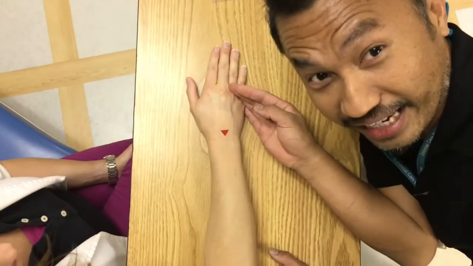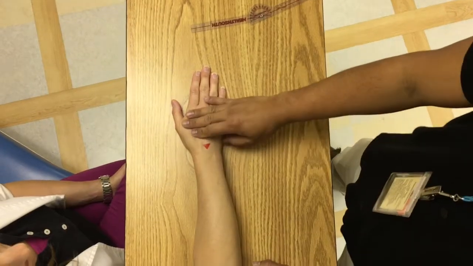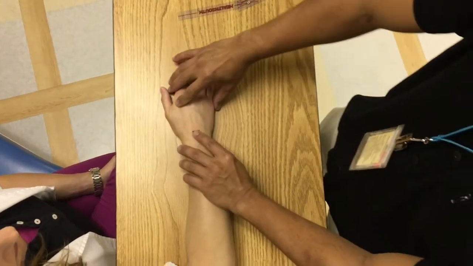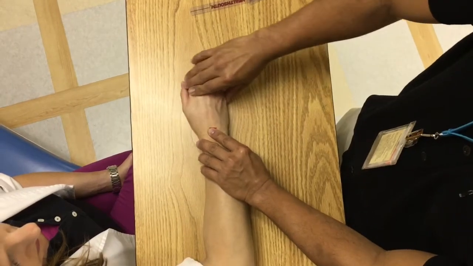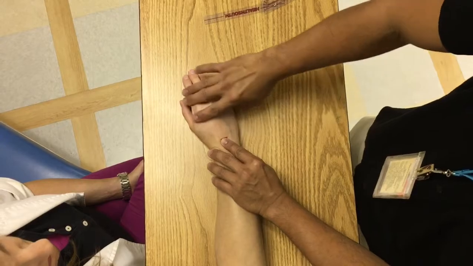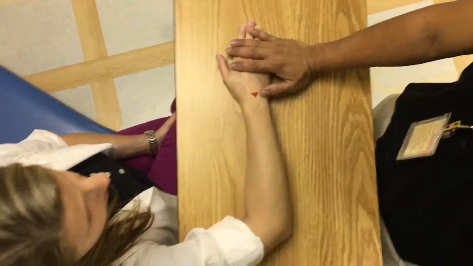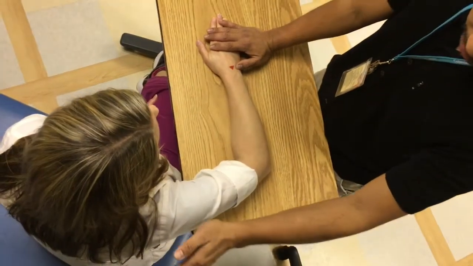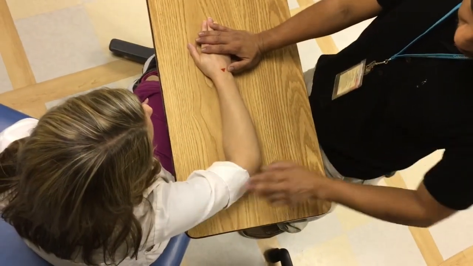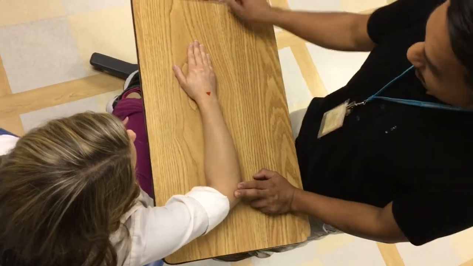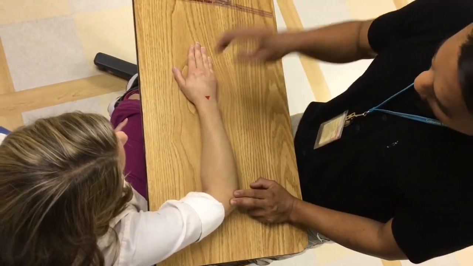Thank you. So I'm gonna show you how to measure radial deviation and ulnar deviation. This is ulnar deviation, and from this position, move that way, that's the radial deviation. First, we need to put the patient, the person, in a seated position with the shoulders abducted 90 degrees and the elbow flexed 90 degrees as well. And then the next step is to find the bony landmarks.